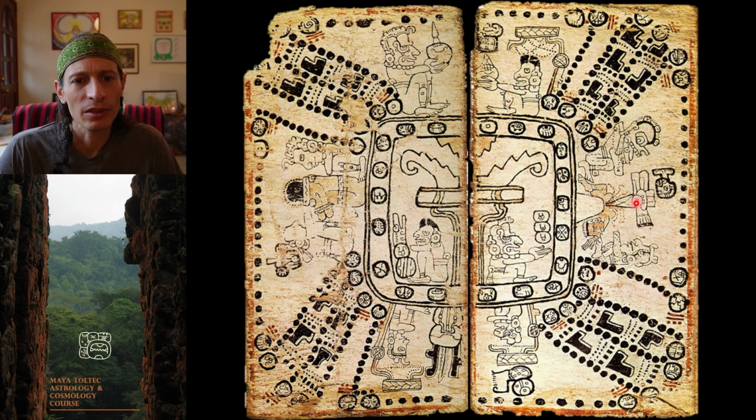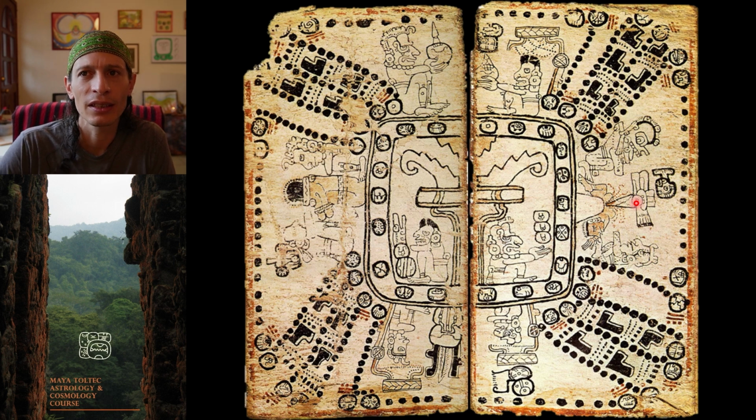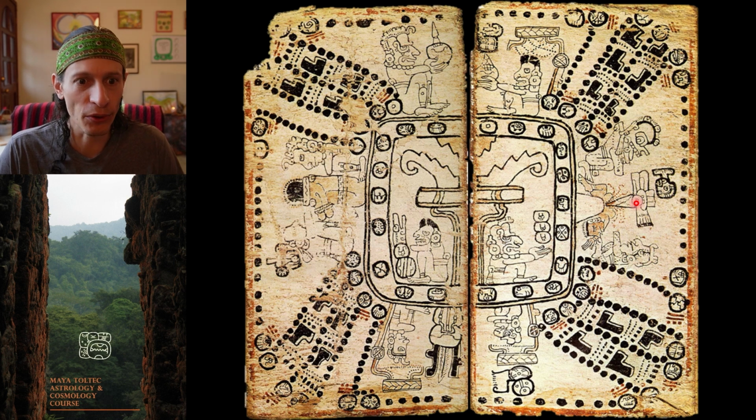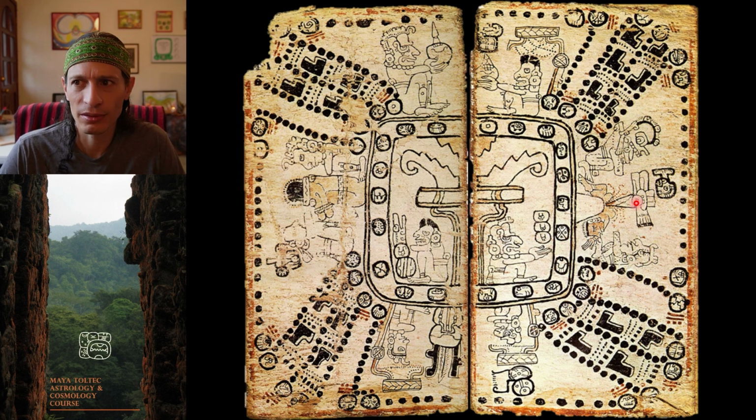No. Because then, of course, the scientific, the modern academic model and the scientific way of thinking of mainstream science thinks that you can observe the universe without an observer, which is nonsense. You cannot do that.